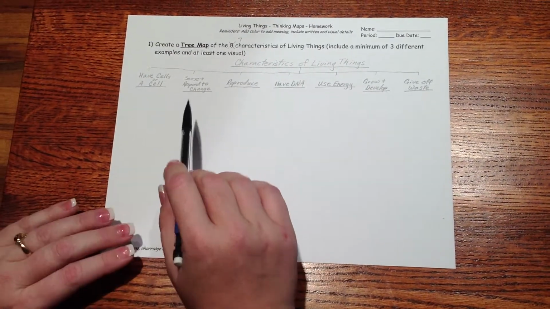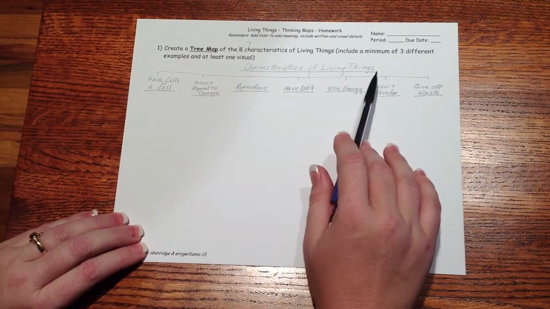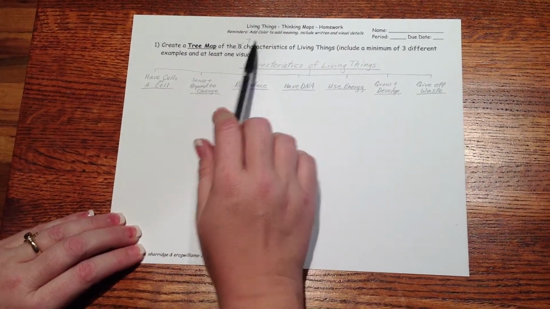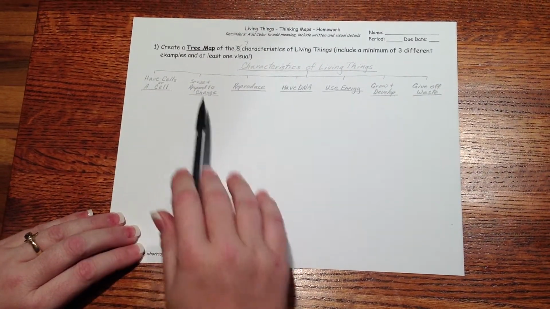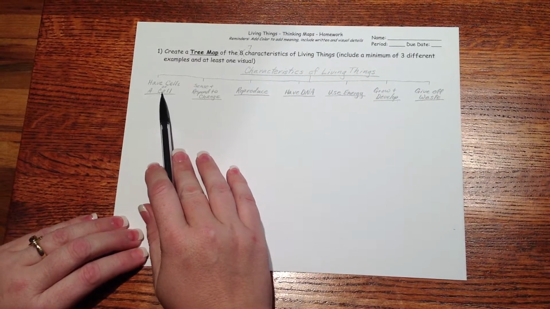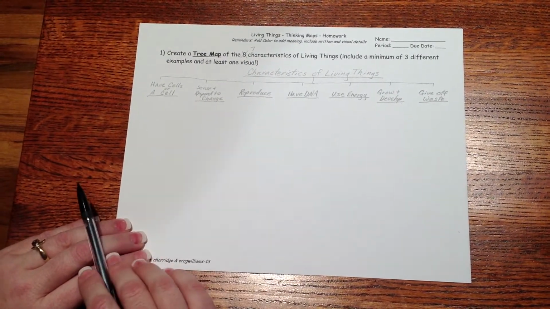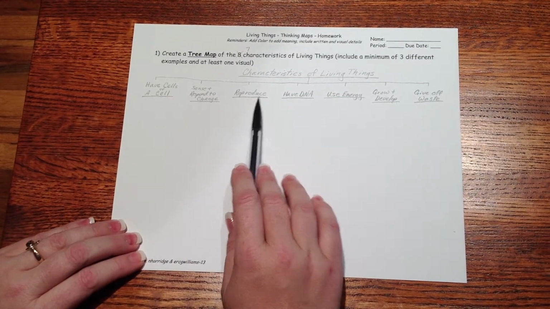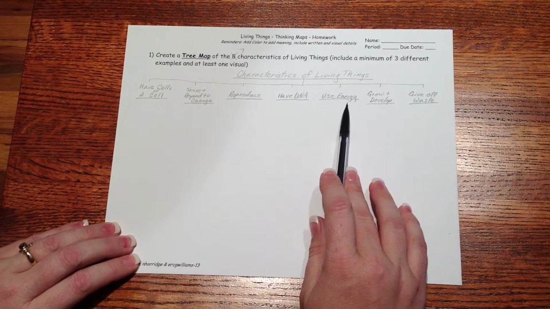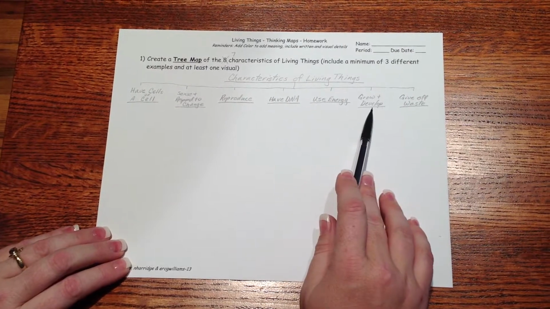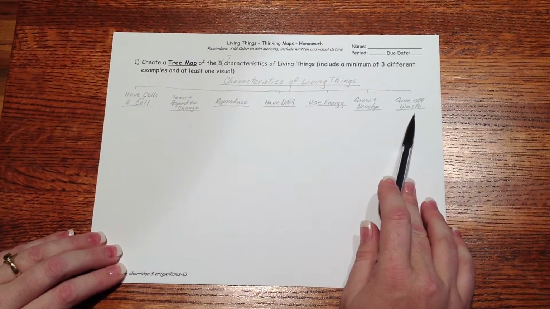All right, so for your first map, you are doing the characteristics of living things. There are actually 7 characteristics that we talked about in class, and they are that all living things have a cell or one cell or cells, that they can sense and respond to change, that they reproduce, that they have DNA, that they can use energy, that they can grow and develop, and they can give off waste.